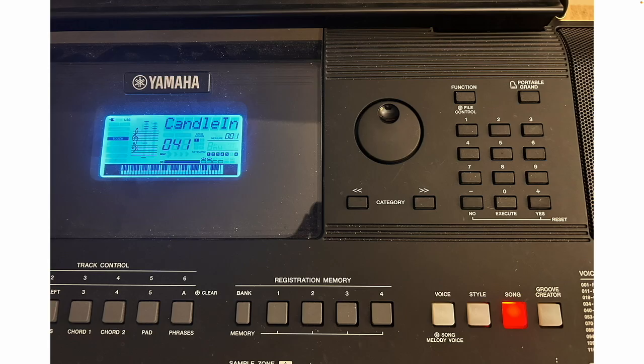In a moment when I go live, I'm going to be pressing some buttons, so I want to show you a close-up of my E463 keyboard. First of all, I'll talk about pressing the song button. That's right here. This will allow me to go into the thumb drive and locate the MIDI songs that I've stored on there.